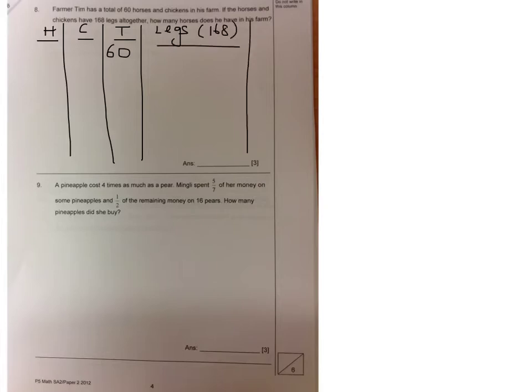So let's say we start with 30 horses, 30 chickens. We do know that horses have 4 legs, while chickens have 2. So 30 times 4 would give me 120, while 30 times 2 will give me 60. So I have a total of 180 legs. This is not what I want. I need to have fewer legs, which means I must have more chickens.